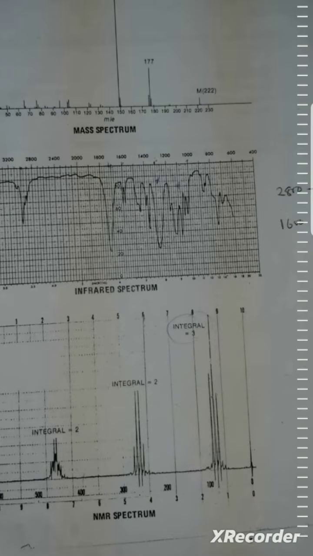Then we'll come to the other one here. From here going this way, we can only have one functional group, mostly the one which is sharp. For example, look at this one, from 1400 to 1200. This peak formed there is the one called an ether.